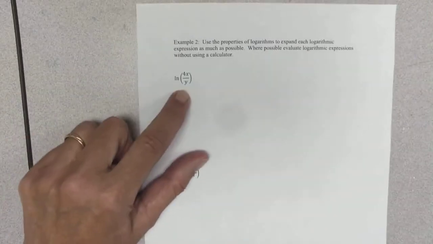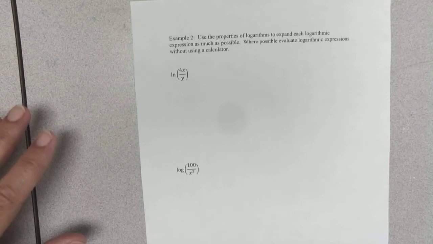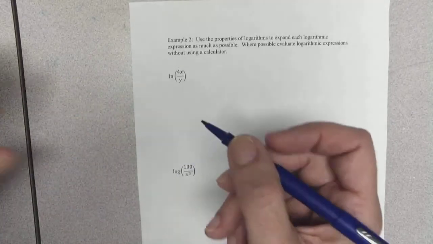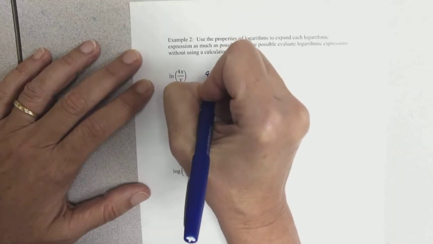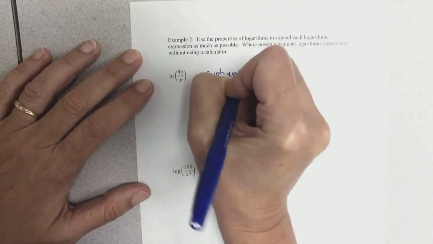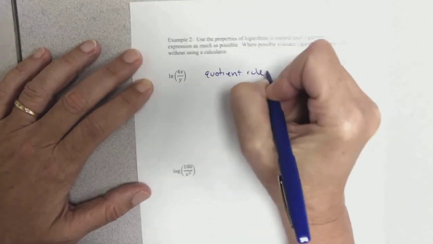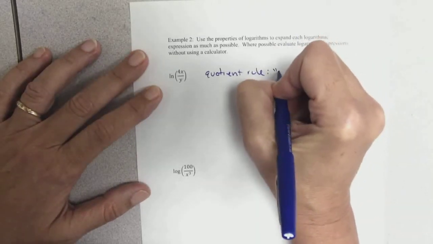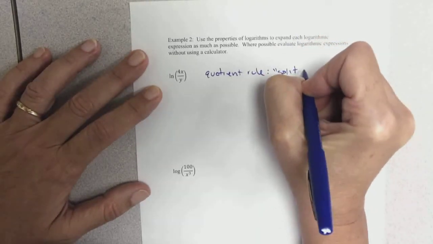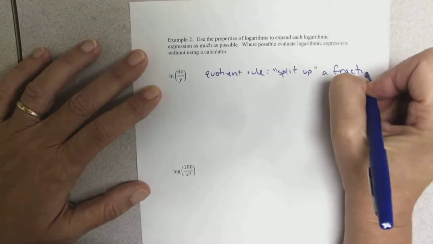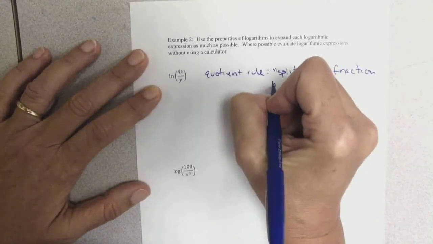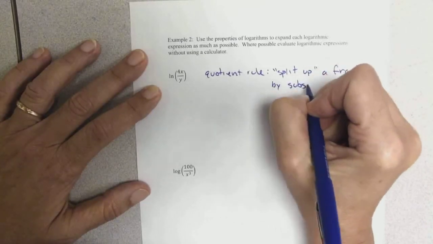So I start by looking at the argument. I look right here, and that's a quotient. So I'm going to start with the quotient rule, which says that we can, in words, split up a fraction by subtraction.